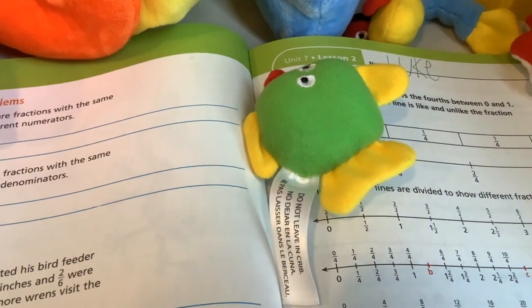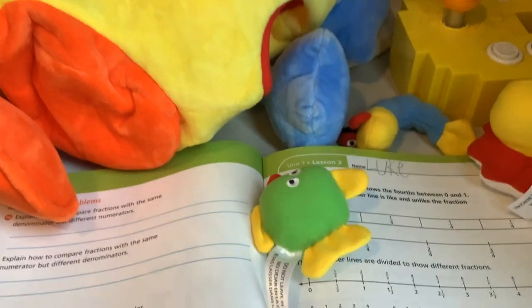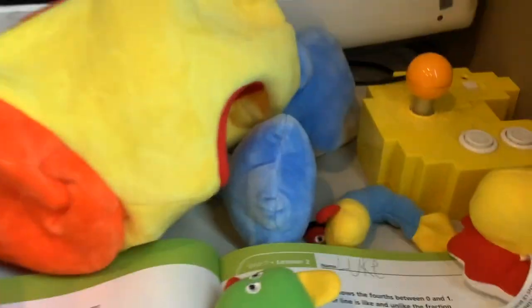Okay, as usual, I need two fins to write. So I will put the camera to the side, and Pelican will entertain you while I write, okay?